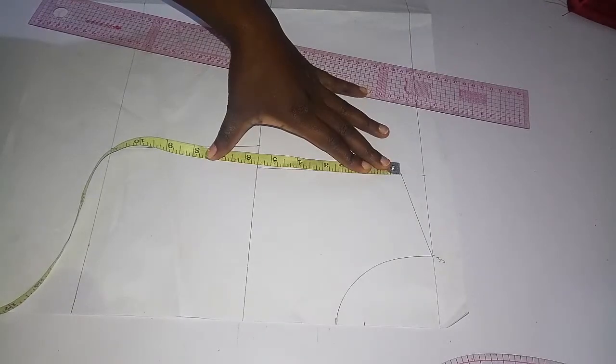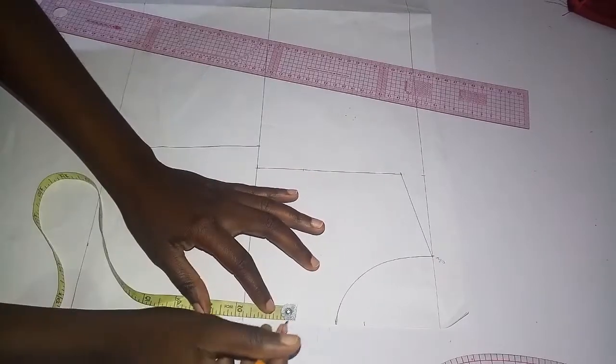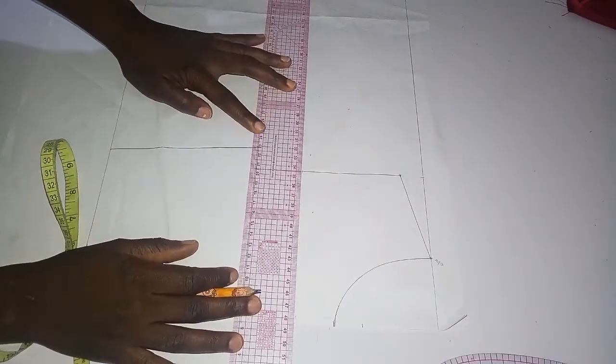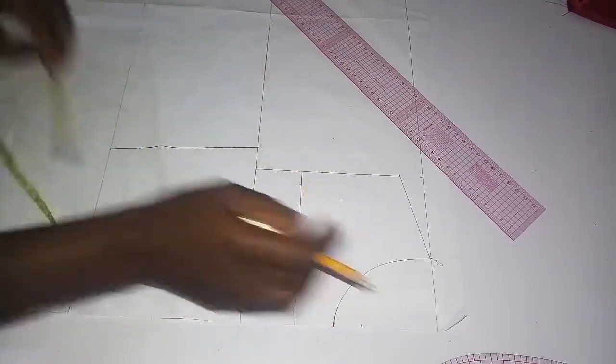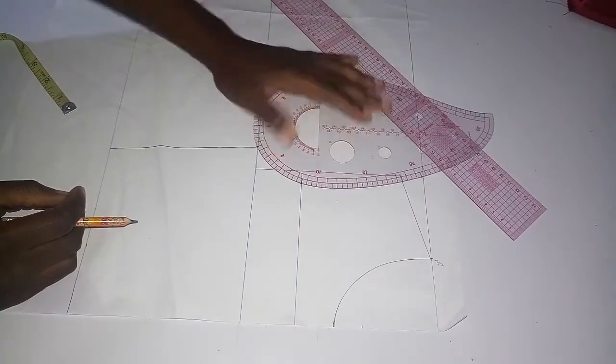On my armhole, I'm going to be dividing the armhole depth by 3. What I have, I'm going to be marking from my bust line upwards. This is going to serve as my chest line. I do the same for my adult block too, and on the chest line I'm going to be marking half an inch inwards to create my armhole curve.